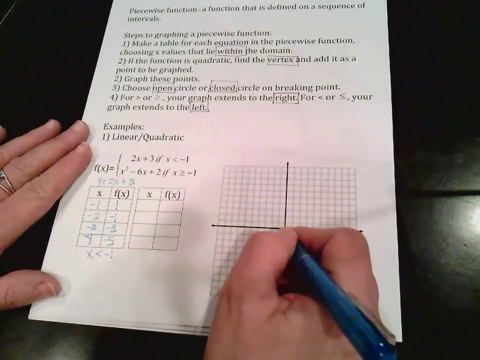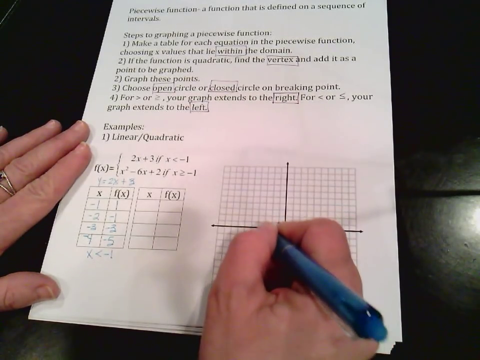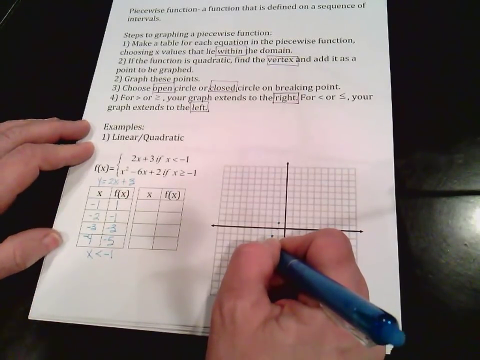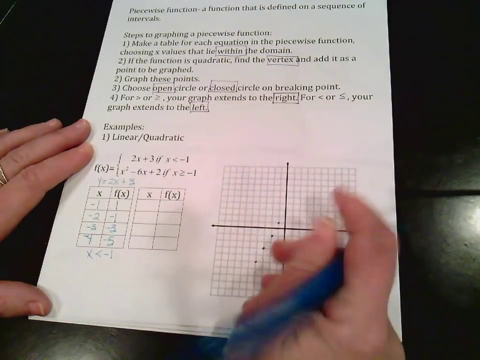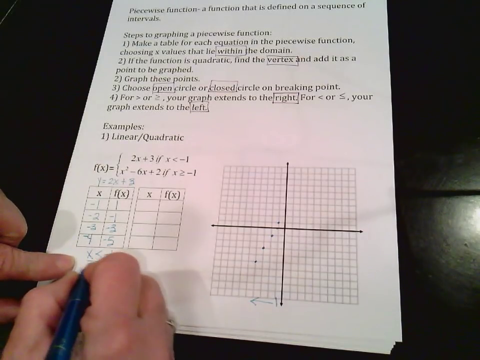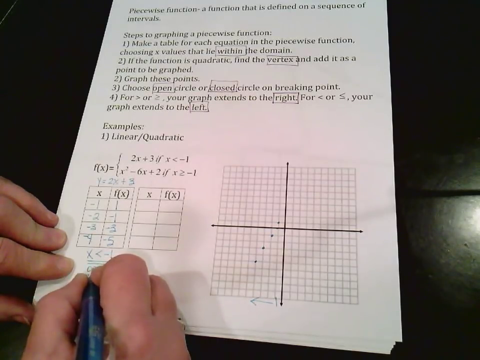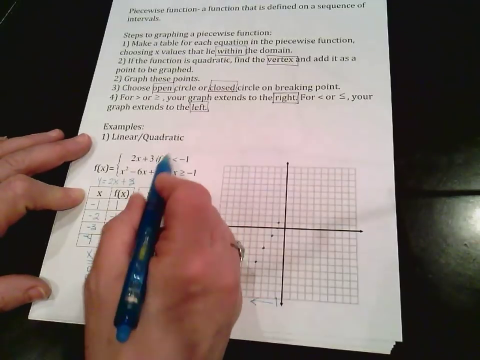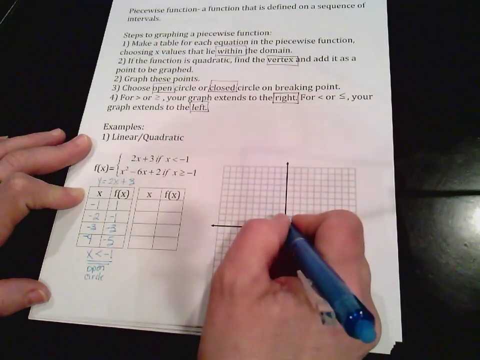And I'm going to plot these points. I have (-1, 1), (-2, -1), (-3, -3), and (-4, -5). Okay, and these are going to form a straight line. One of the things we need to remember though, since there's no line underneath my inequality, that means that this is an open circle at that endpoint. The endpoint tells you where your domain is starting. So my endpoint is where x is -1. So this very first point is an open circle.